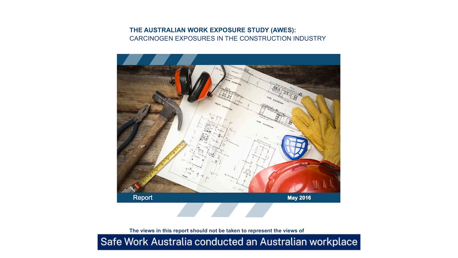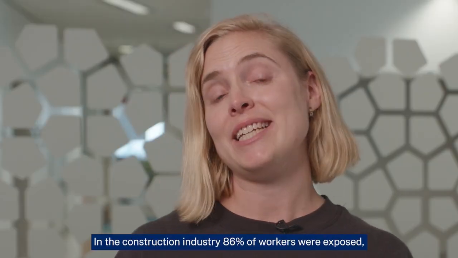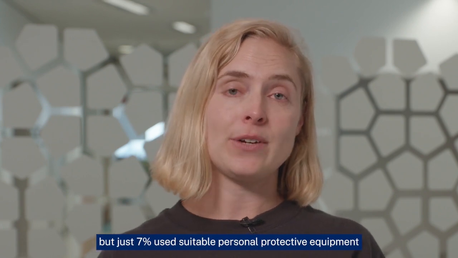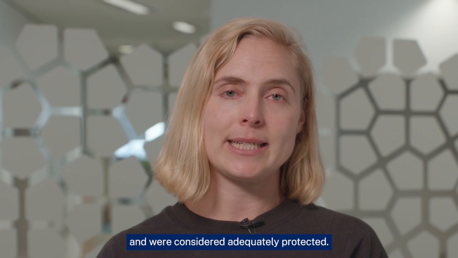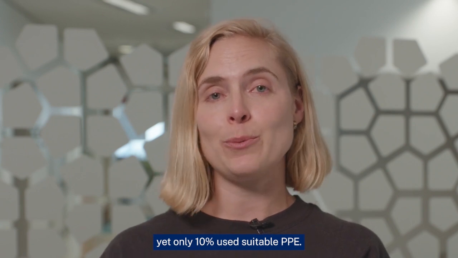SafeWork Australia conducted an Australian workplace exposure study in May 2016 to examine carcinogens in the construction and agriculture industries. It found that workers in each industry did not adequately protect themselves. In the construction industry, 86% of workers were exposed, but just 7% used suitable personal protective equipment and were considered adequately protected. In agriculture, 99% of workers were exposed, yet only 10% used suitable PPE.